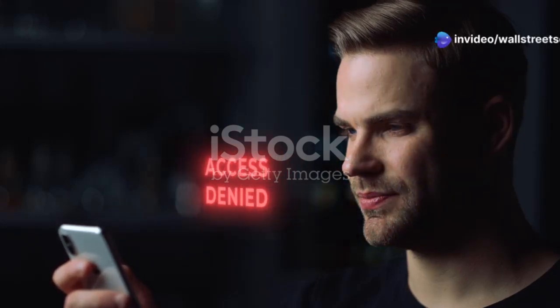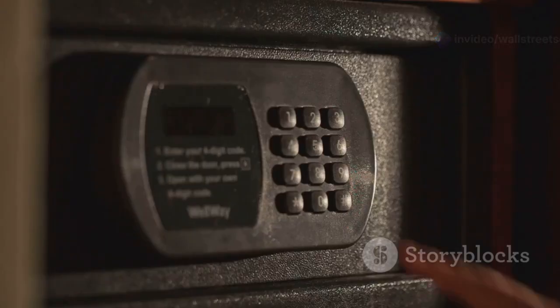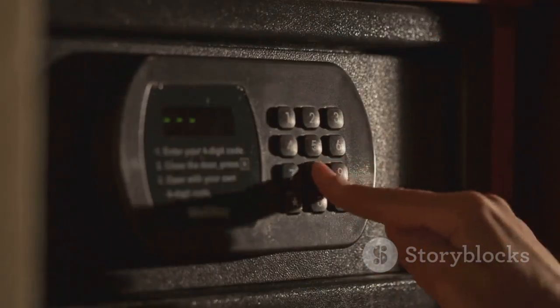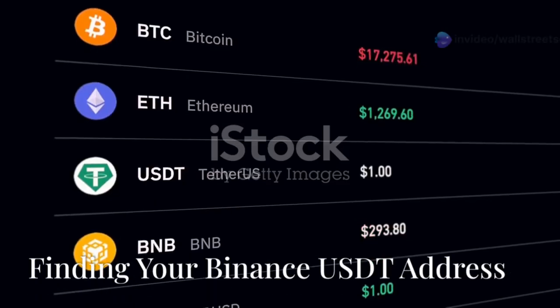By using 2FA, you add an extra barrier that makes it much harder for hackers to access your account. Remember, security is a continuous process. Always stay vigilant and keep your seed phrase and 2FA details secure.